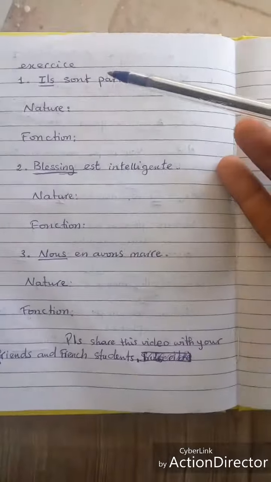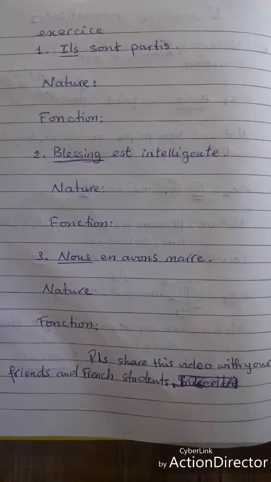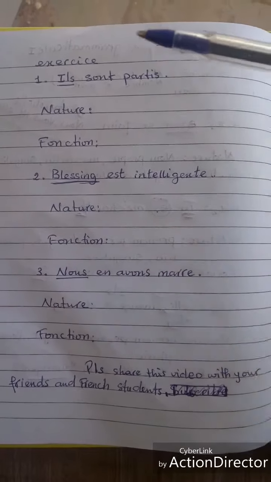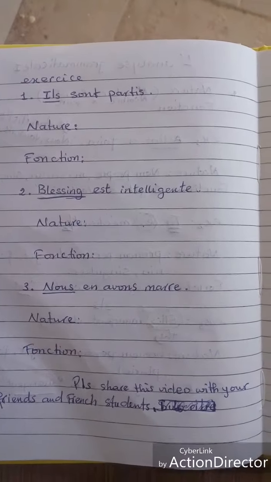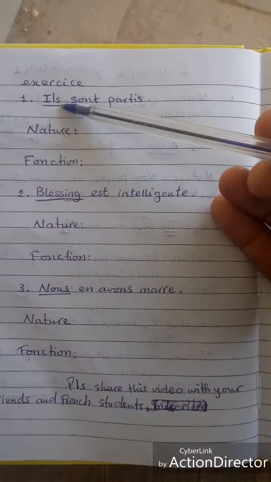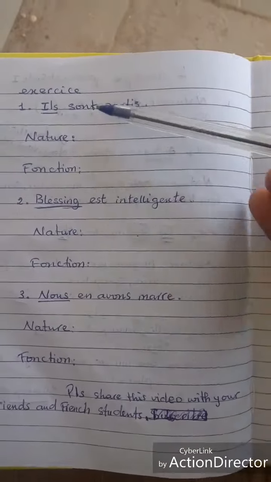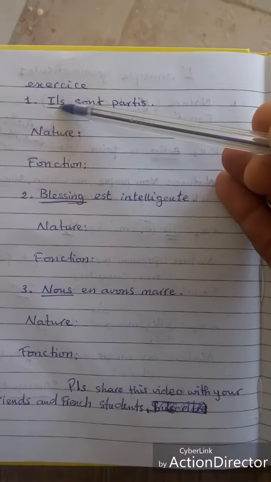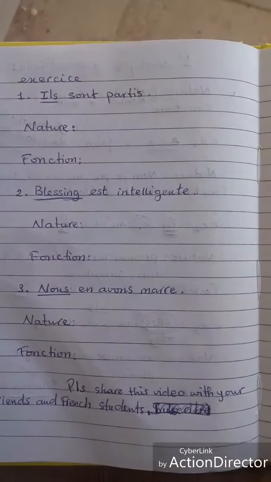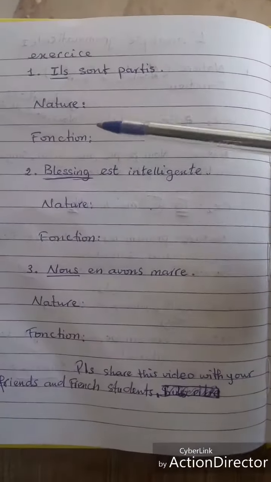So this is your assignment. Please take a paper and start answering these questions. So you are going to do what we have done previously. This is what you are going to analyze grammatically: "Ils sont partis". You are now asked to analyze this. Just click on pause for you to answer all before I give you the answer.